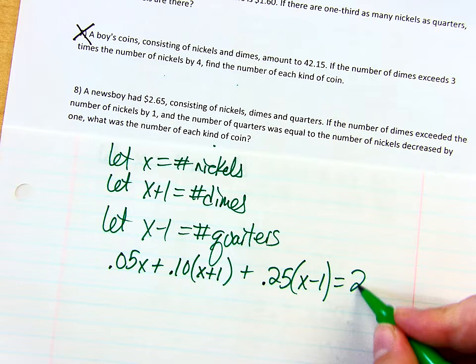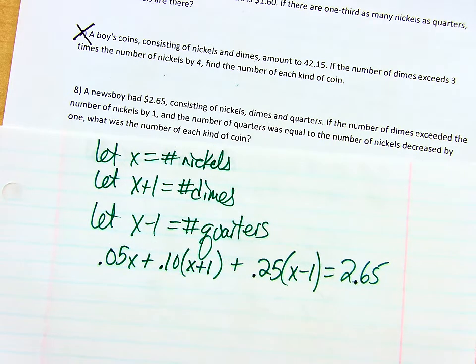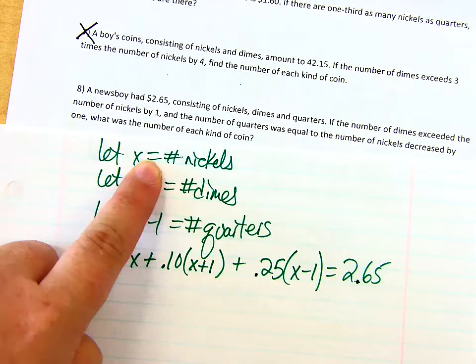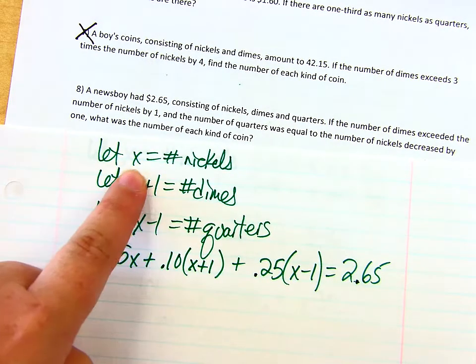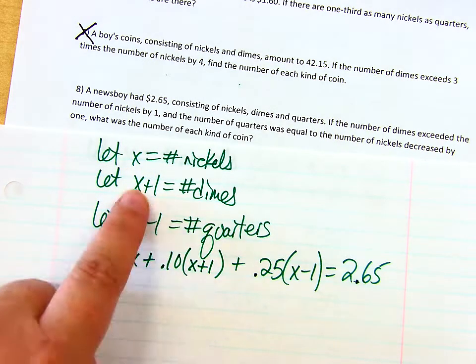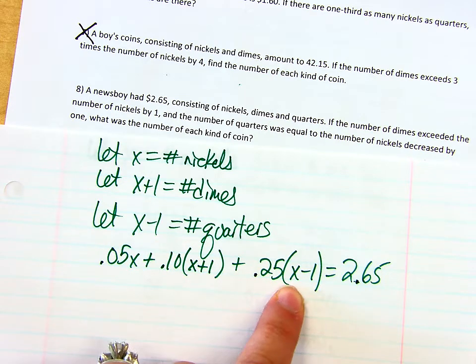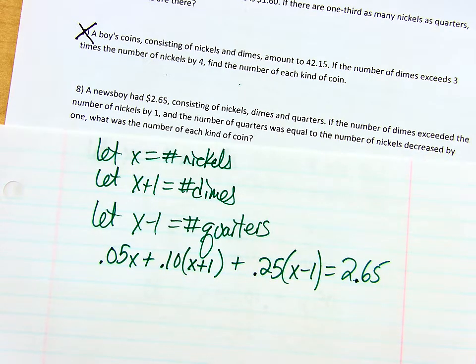265. That's it. Is everybody okay where that equation's coming from? It's not just coming from the sky, right? Nickels are worth 5 cents each, so 5 cents times the number of nickels. Dimes are worth 10 cents, 10 cents times the number of dimes. Quarters are 25 cents times the number of quarters I have. And it told me in the problem altogether the kid had $2.65.